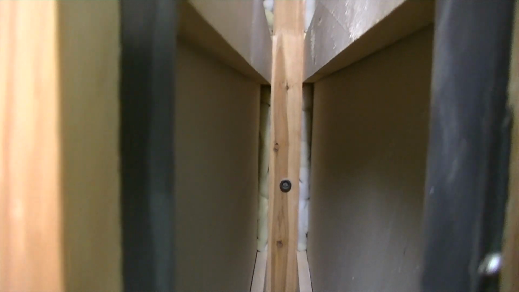So the entire cavity has now been treated. You can see at the back either side, the foam has been pushed in to take up all the available space and draft proofs the cavity.